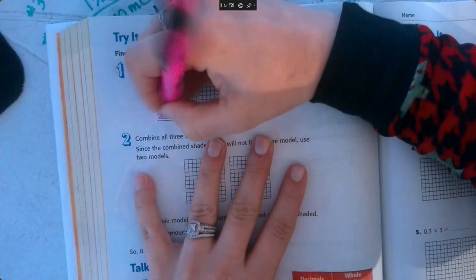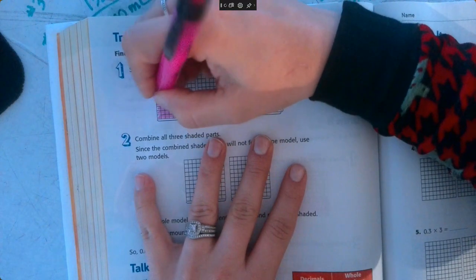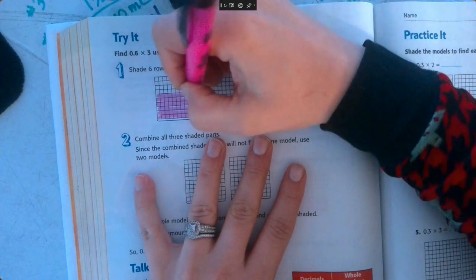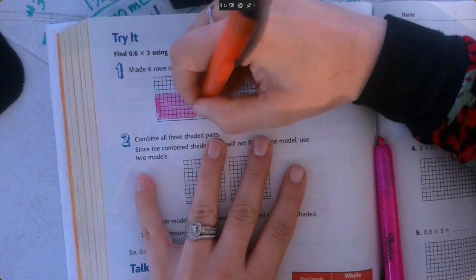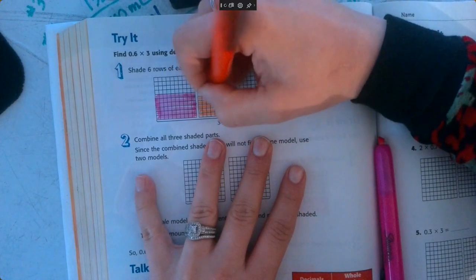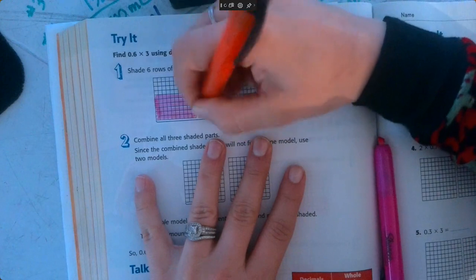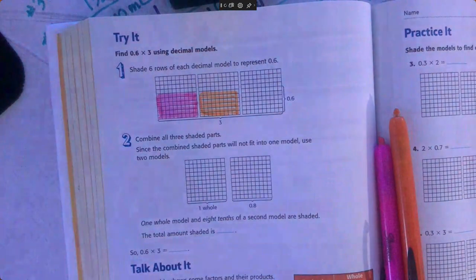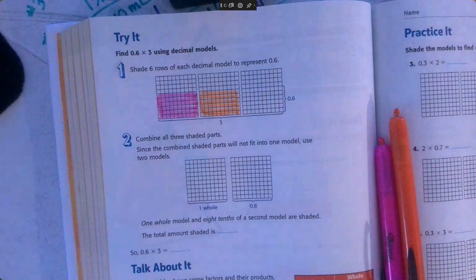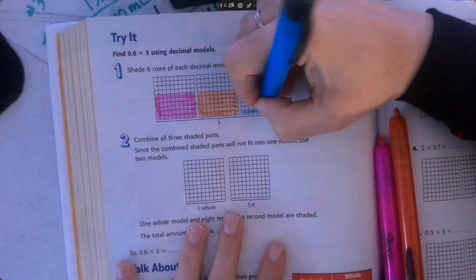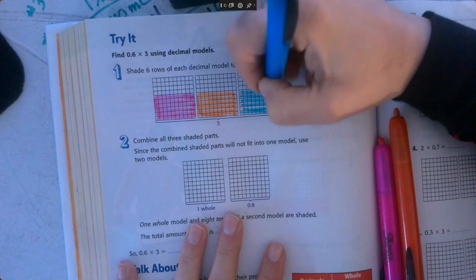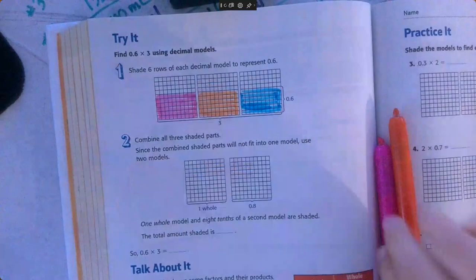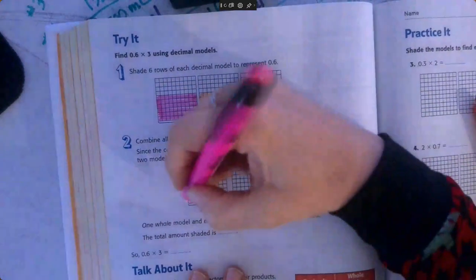6/10 times 3. So we would need 3 whole models. 1, 2, 3, 4, 5, 6/10 filled in. Another 6/10 filled in. And a third group. Okay. And then we start combining them all.